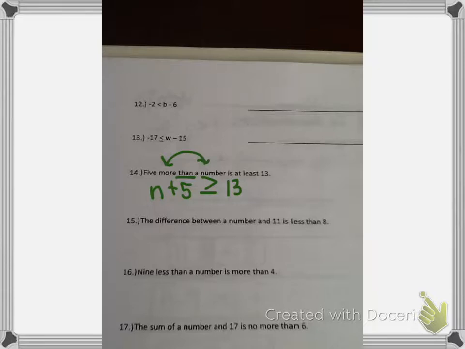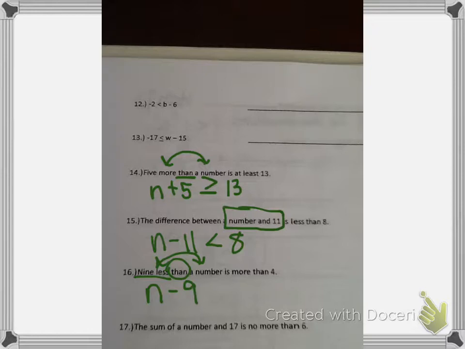Number 15, the difference between a number and 11. So let's start with that. The difference between a number and 11 is less than 8. So some of them are really straightforward. Number 16, 9 less than a number. There's my than. So I take number first. 9 less is more than 4.